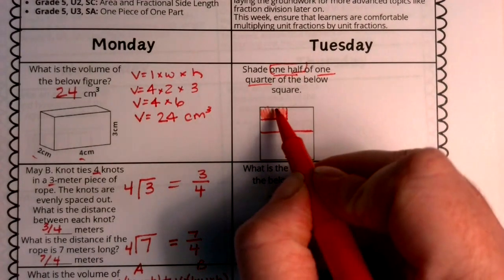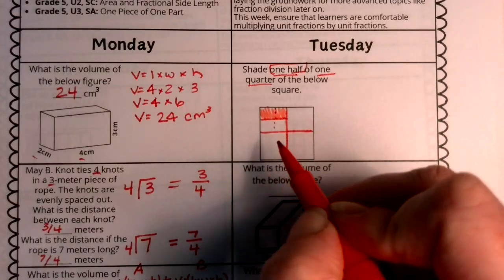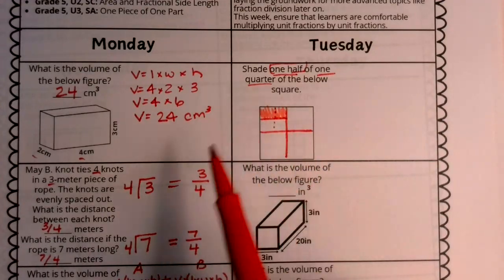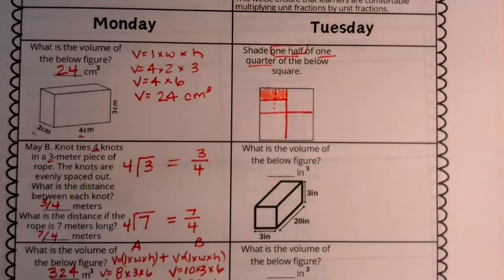Now, if you want to, you can do this to show that you have completed that and that it for sure is that 1/2. But clearly we can see we have followed those directions.